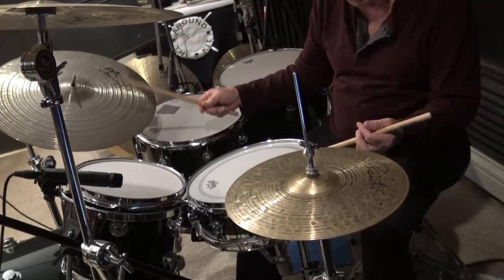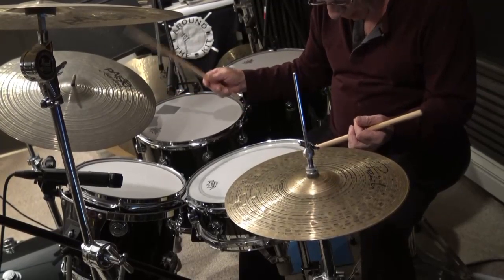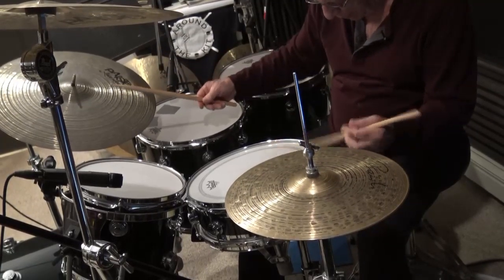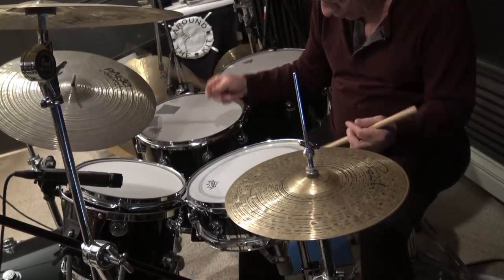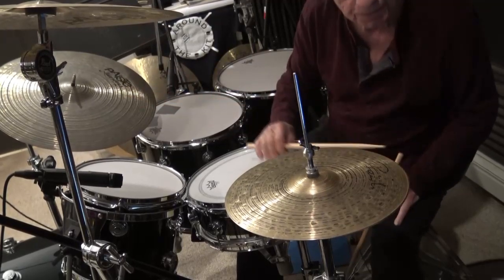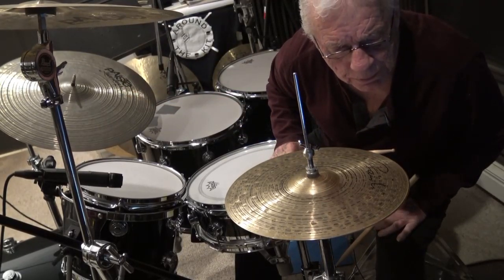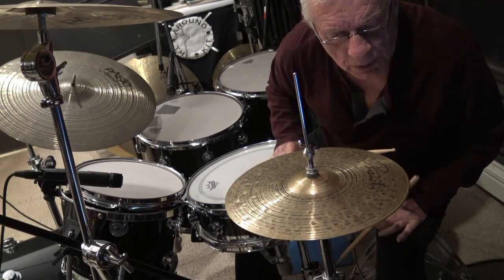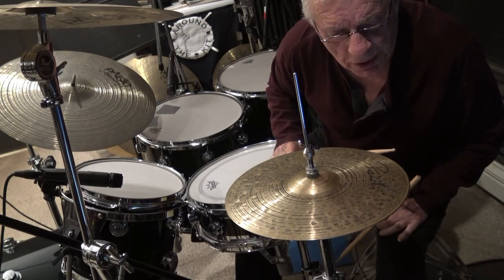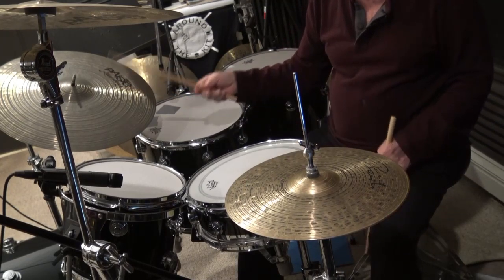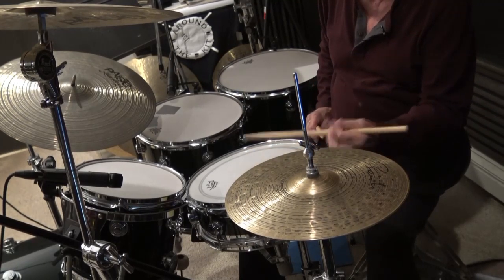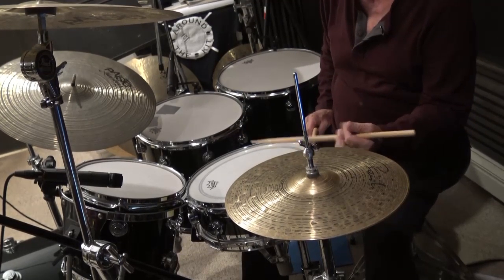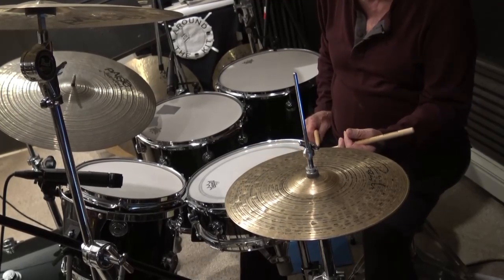Line 6. Does that help you with line 6? I could do it a little slower. Without the ride cymbal, it would be 1 and 2 and 3 and 4 and 1, 2, 3, 4.